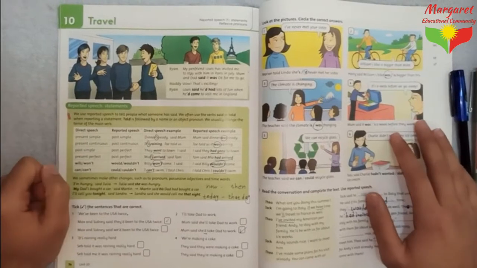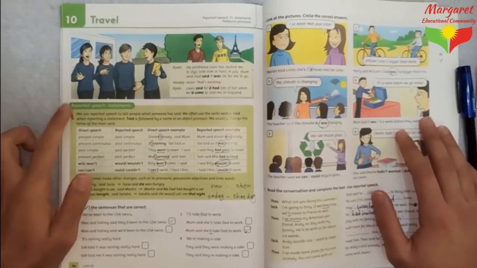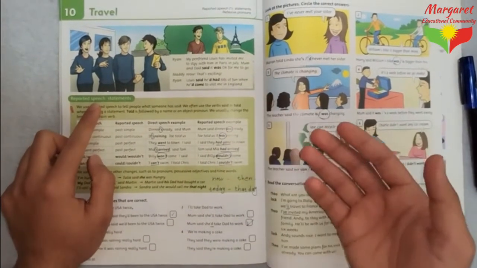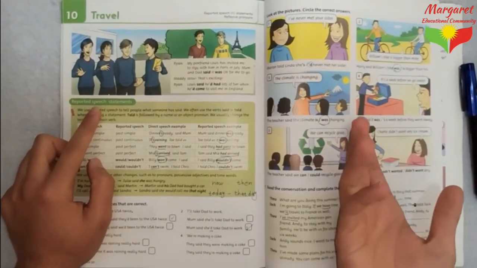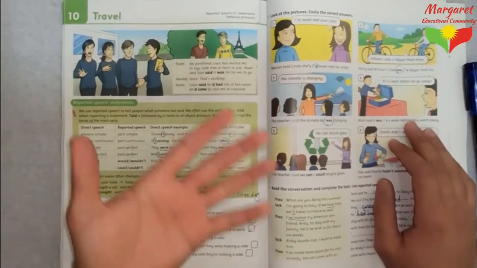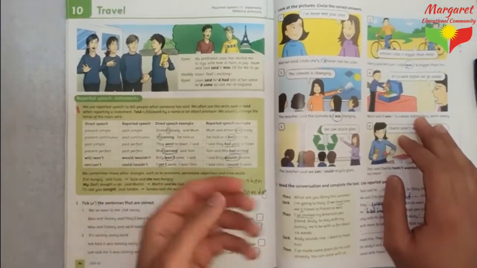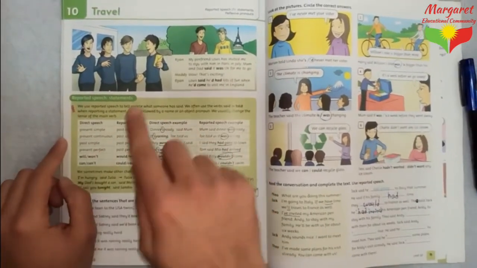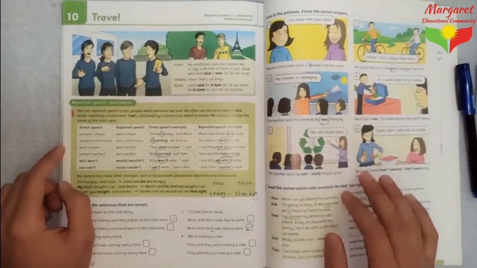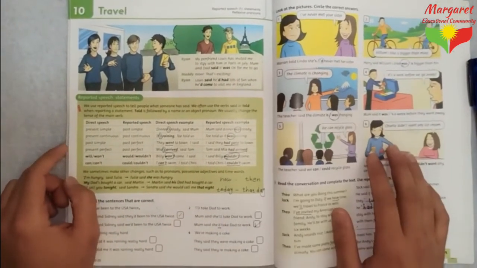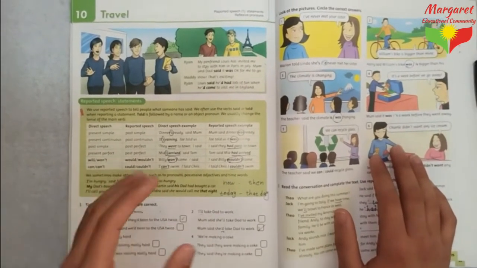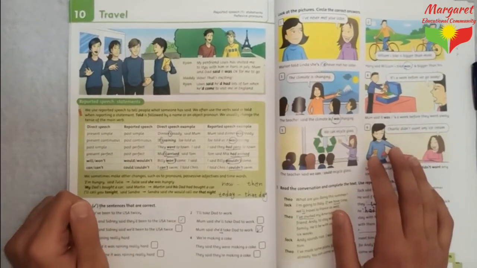Guys, when we say reported speech, first, speech is what someone says. What I am saying, this is my speech. Statement, what someone says, that is the statement. Reported is to tell something, when someone tells you something, then you tell people. That is reporting. I am going to say this in Kurdish so you all understand what I mean.